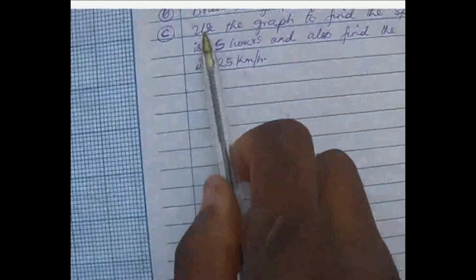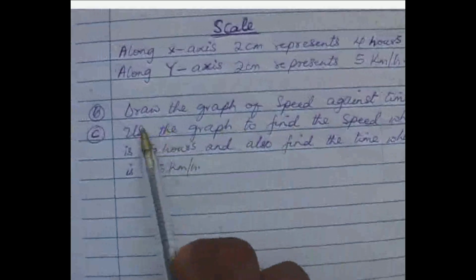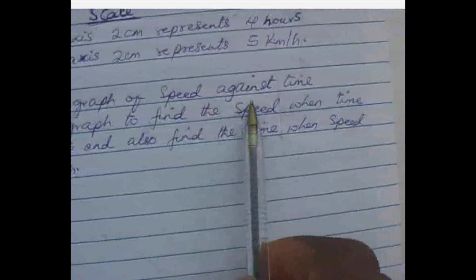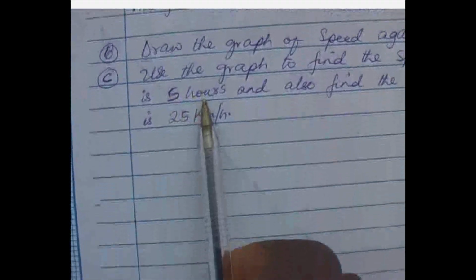Then question number 5 said that we should use the graph to find the speed when time is 5 hours. Just go to time.